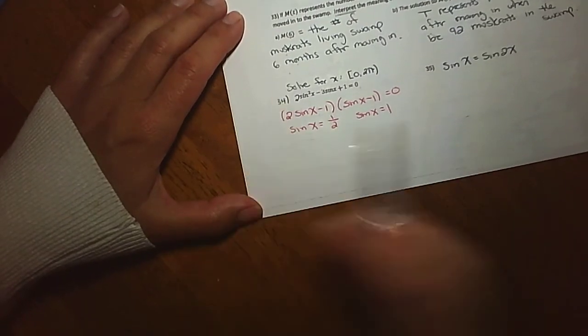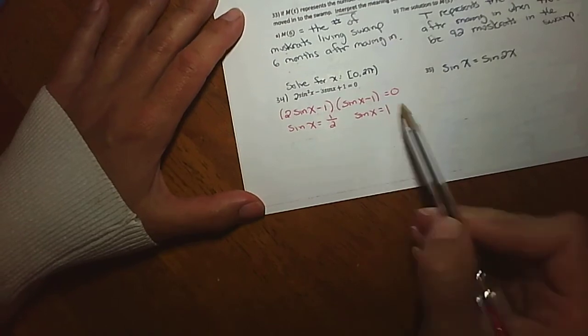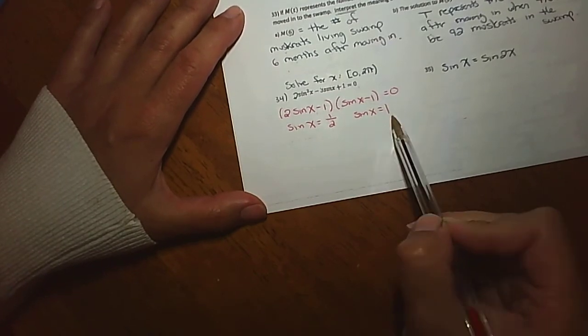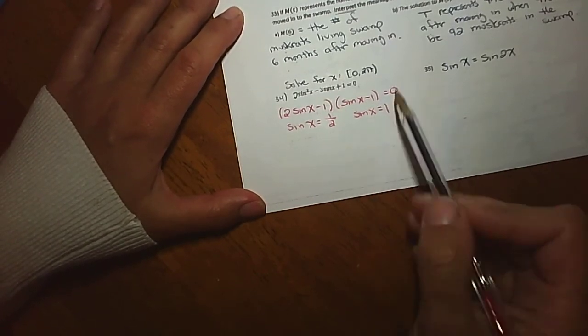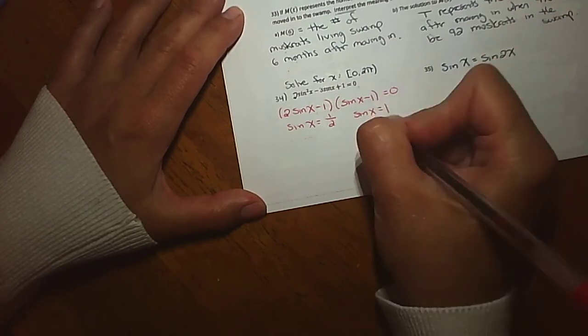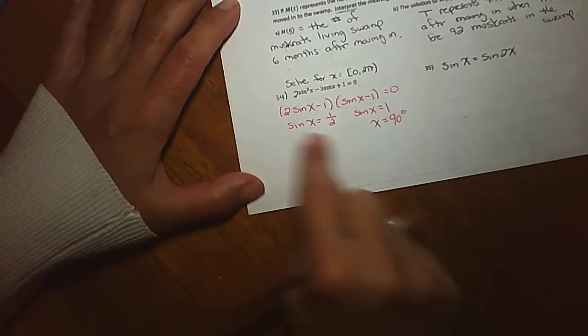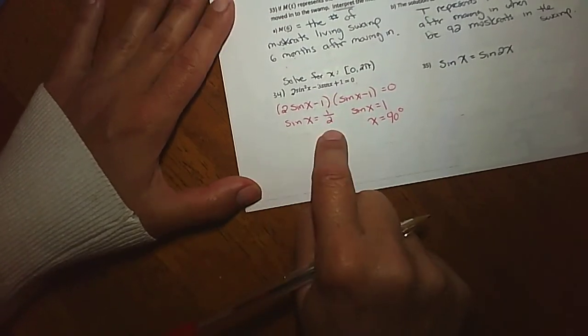Now, got to find all these answers. This is the easiest one to do. Think of the unit circle. If you get 0, 1, or negative 1, think of the unit circle. Where on the unit circle is sine equal to 1? And sine's equal to 1 at 90 degrees. Now we're going to do this guy, sine x equals a half.